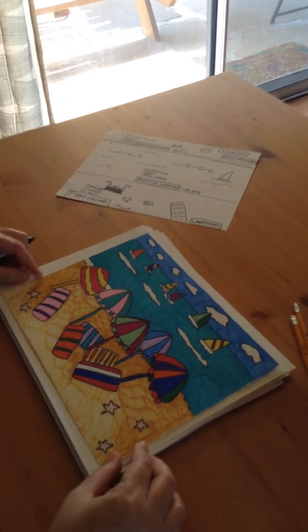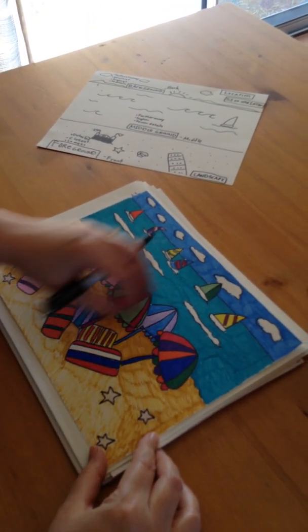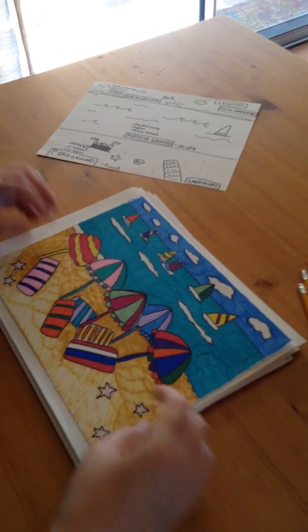The last thing that you're going to do is you're going to add color. So here's a different type of items put into the beach landscape. So have fun with it.